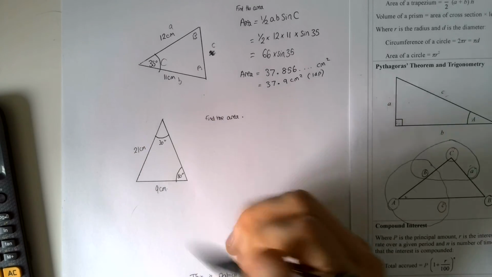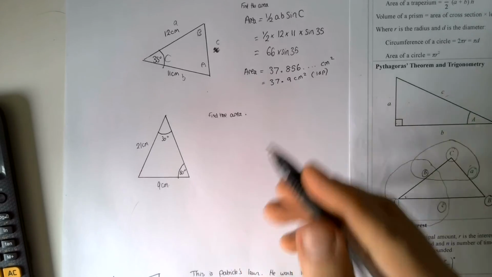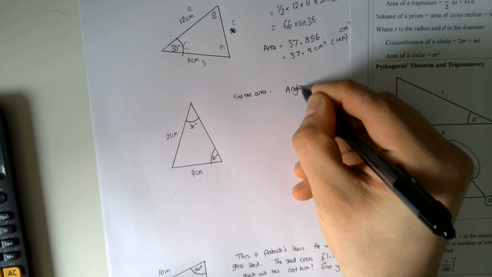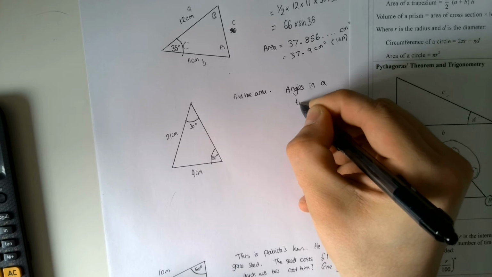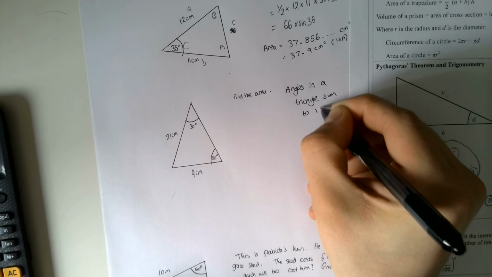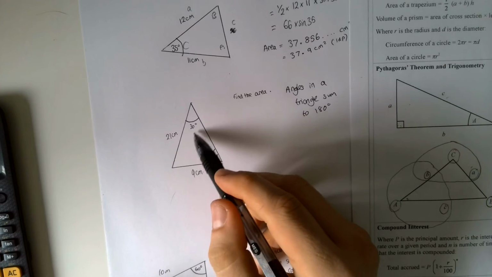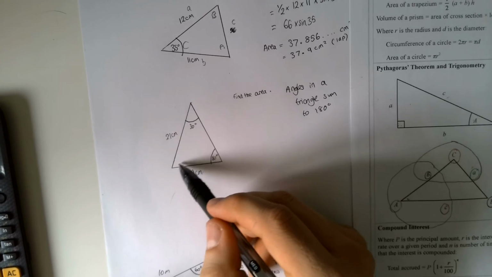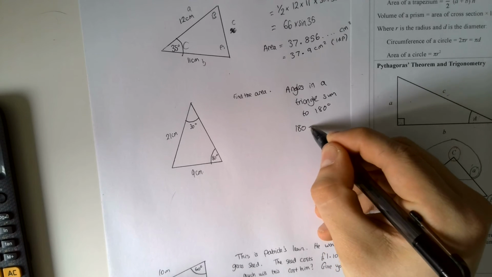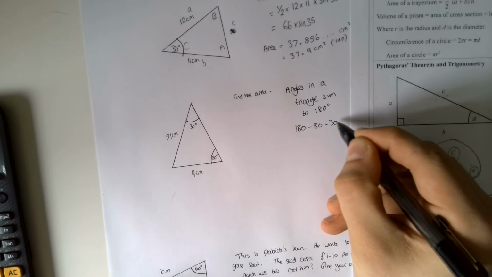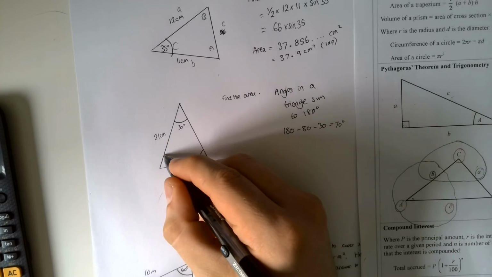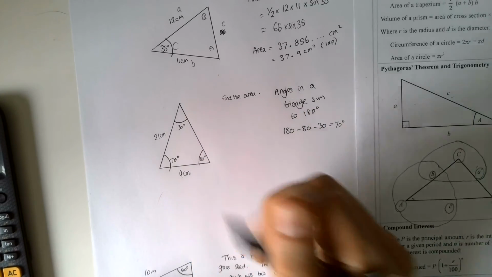However, we know that angles in a triangle add up to 180 degrees, so we can use that fact to help us. So I'm just going to state that. Angles in a triangle sum to 180 degrees. So 30 plus 80 plus whatever this is is 180 degrees. So if I do 180, take away 80, take away 30, that is going to give me 70 degrees. So this angle is 70 degrees.